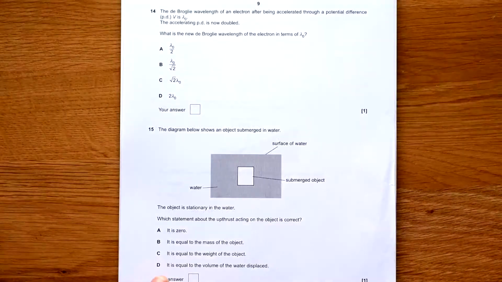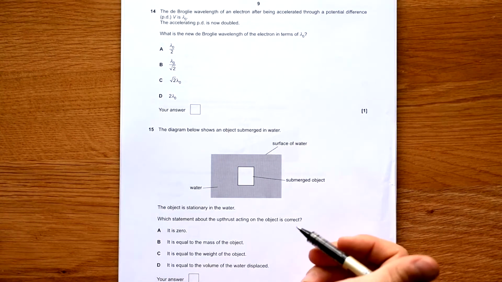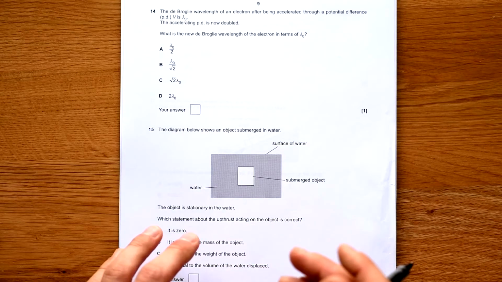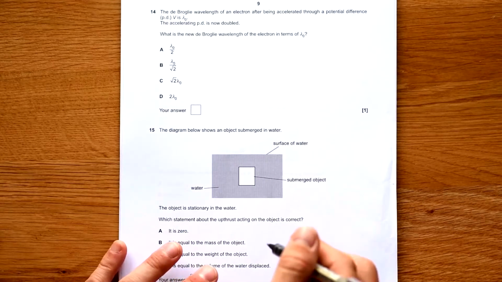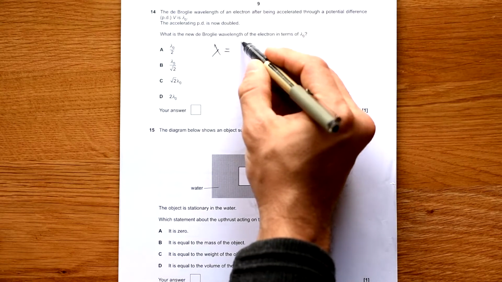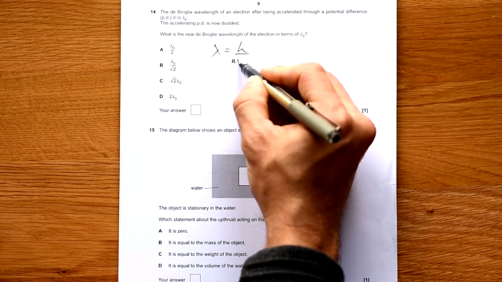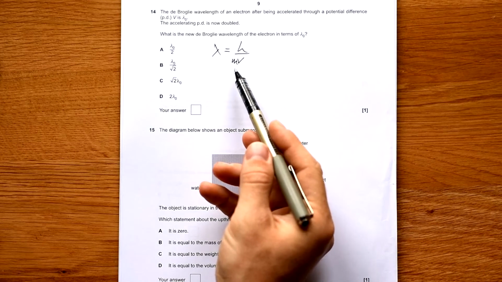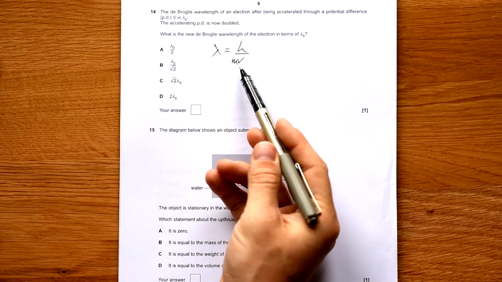It is a 14. The de Broglie wavelength of an electron after being accelerated through a PD is lambda 0. The accelerating PD is now doubled. What is the new de Broglie wavelength of the electron in terms of lambda 0? Okay, we know that lambda, de Broglie wavelength, is h over mv. But we can't get the answer straight from here, can we? Because we don't have PD in here.